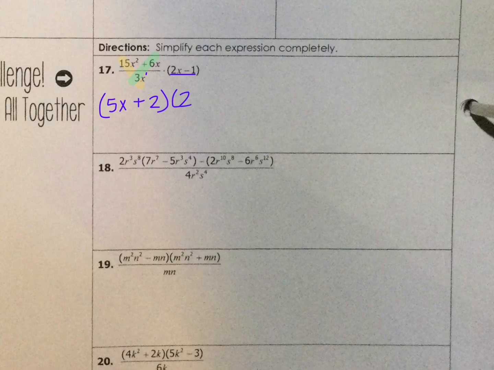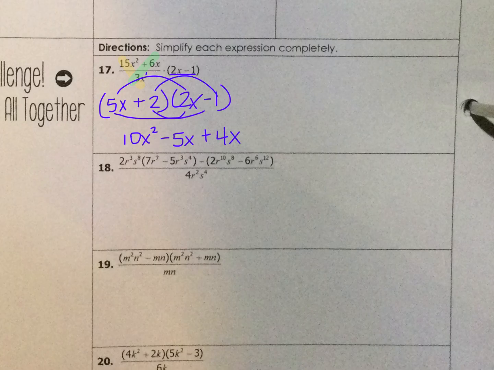Now I'm going to write this 2x minus 1. And we're going to FOIL. 5 times 2 is 10x squared. 5 times negative 1 is negative 5x. 2 times 2 is positive 4x. 2 times negative 1 is negative 2. We got to put our middles together because they're the same. So 10x squared minus 1x minus 2.